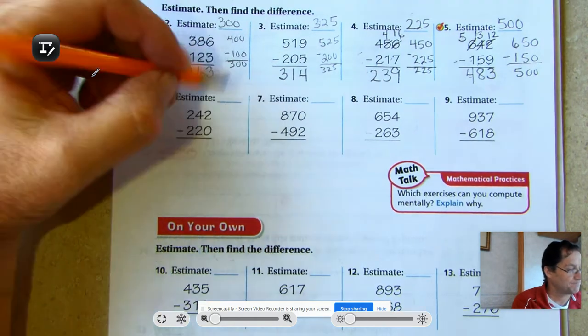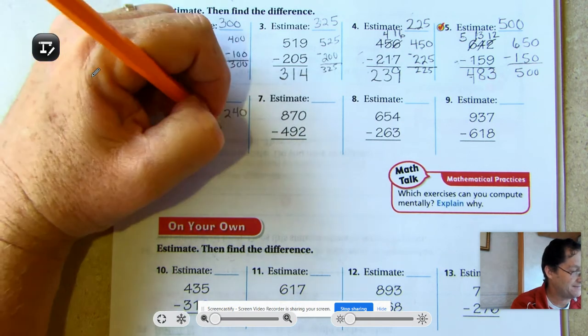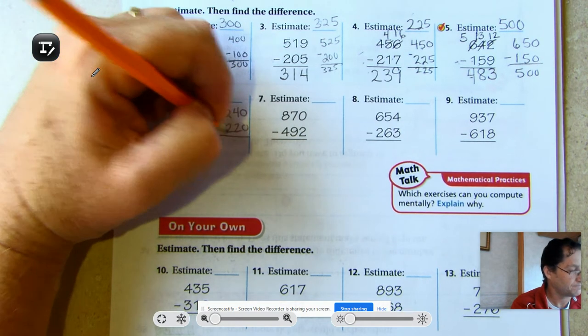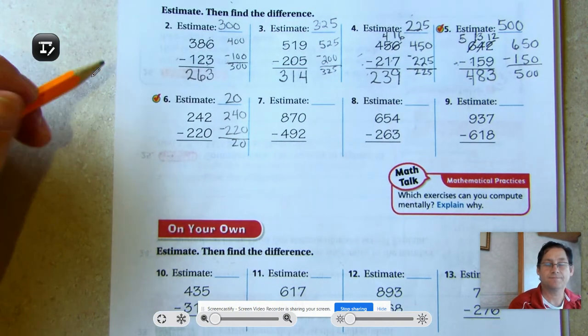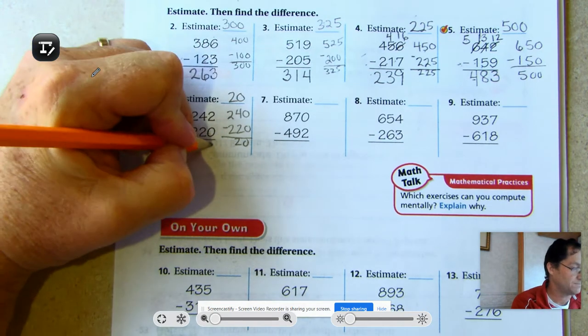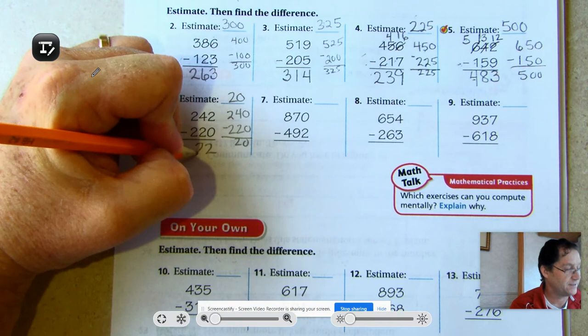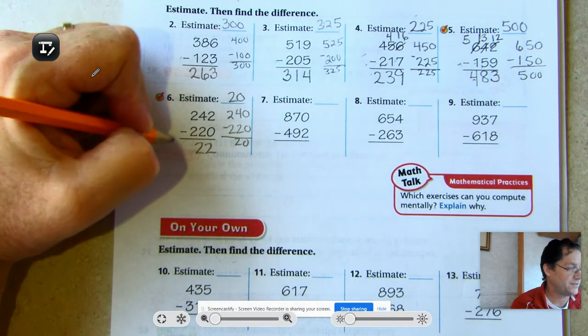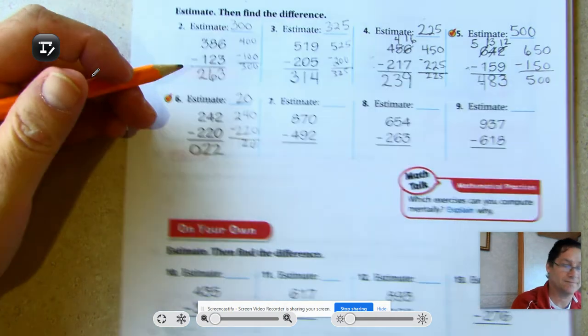Number 6. I round to the nearest 10. I'm going to get an answer close to 20. 2 take away nothing. 2 ones take away no ones. 2 ones. 4 tens take away 2 tens is 2 tens. 200 take away 200 is 0. So 22 is close to 20.